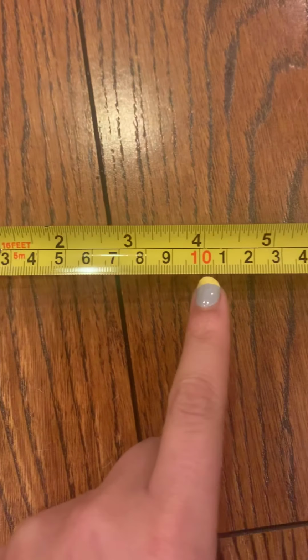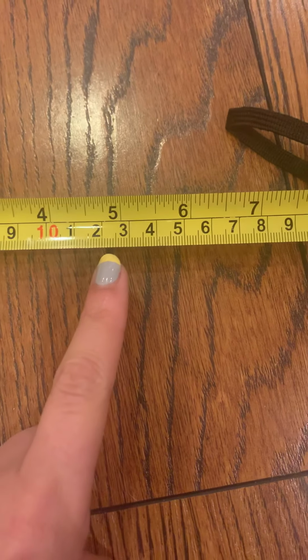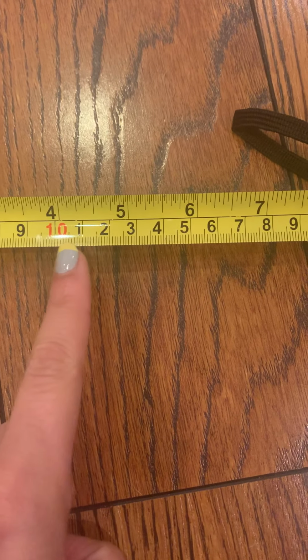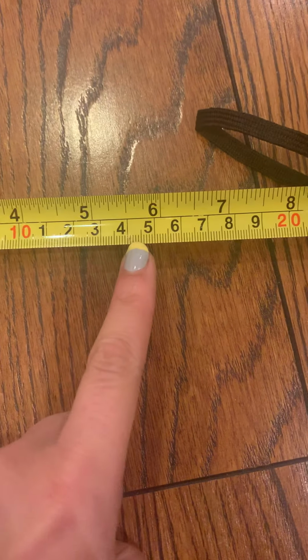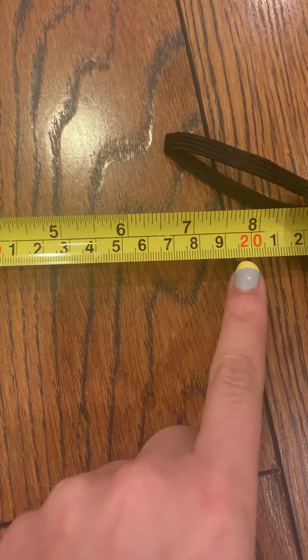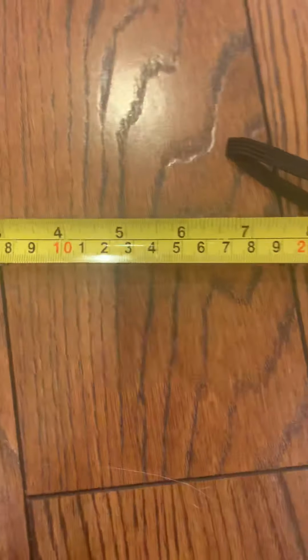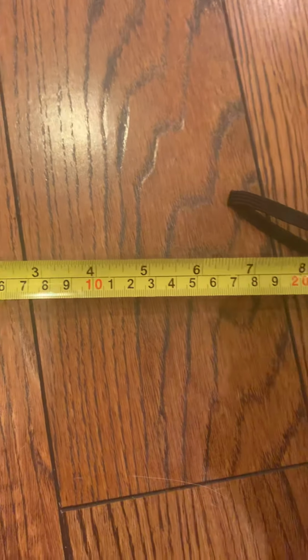Now the weird thing about my tape measure you're going to notice is it goes back to all of a sudden 1, 2, 3, 4. Well, actually, this would be 10 centimeters, 11, 12, 13, 14, 15, 16, 17, 18, 19, all the way to 20 centimeters. So that's what the red numbers mean there. So that makes it a little bit different. And your tape measure might be like that too, or it might not.